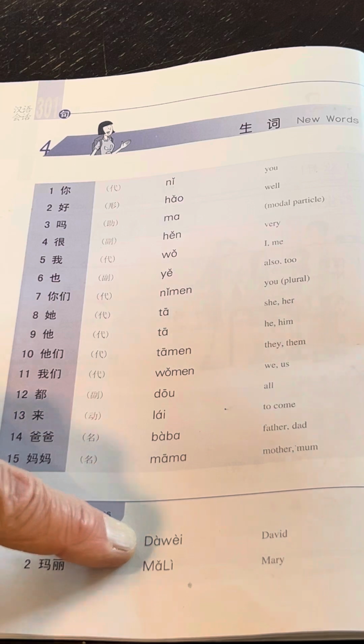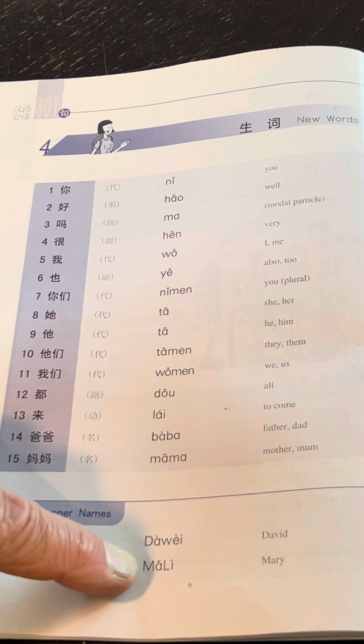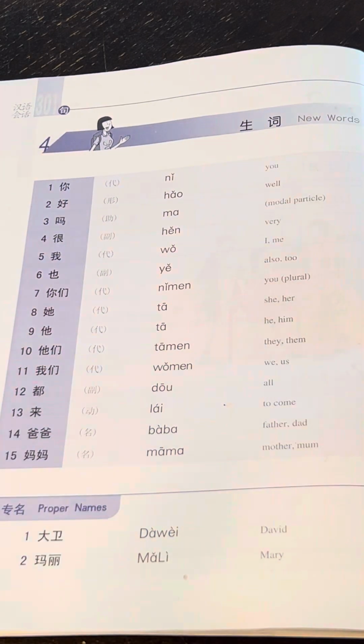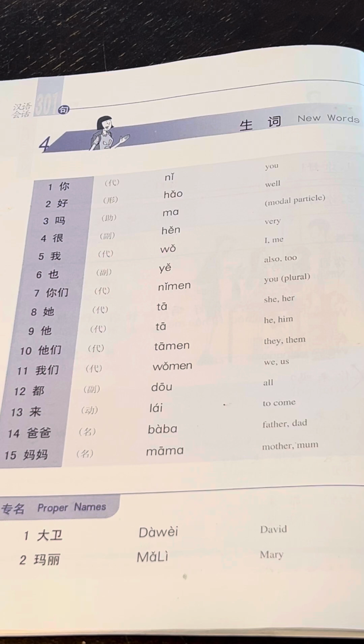Here they give us Da Wei and Ma Li, David and Mary. I'm guessing they're going to figure in our dialogue. Good old Da Wei and Ma Li.